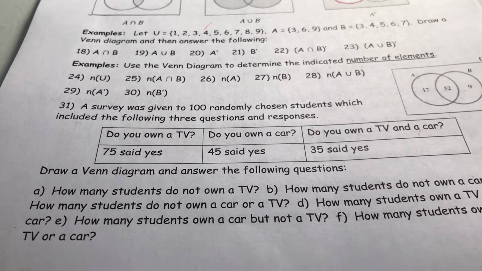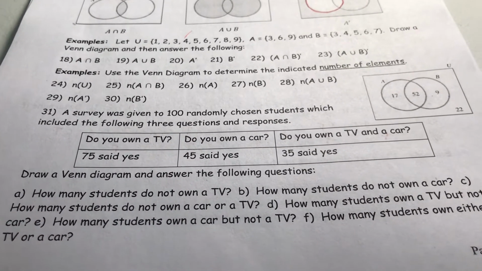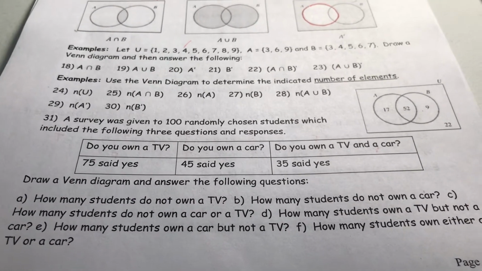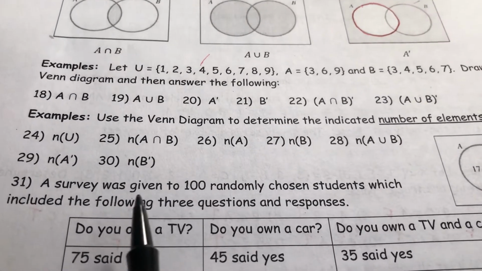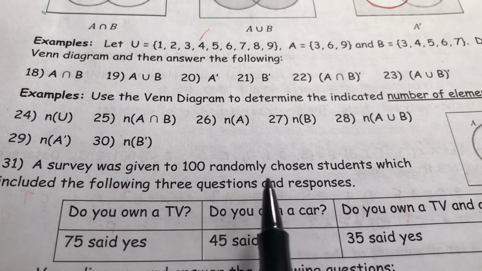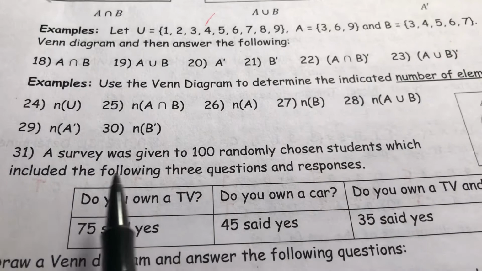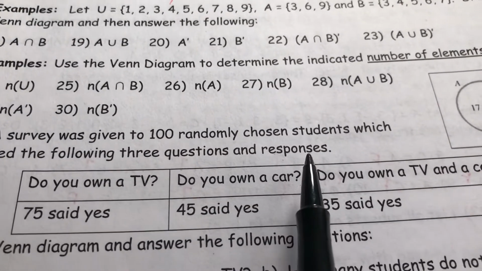Hello, welcome back. We're on the last problem of 7.2 sets, and this is an application. It says a survey was given to 100 randomly chosen students, which include the following 3 questions and responses.